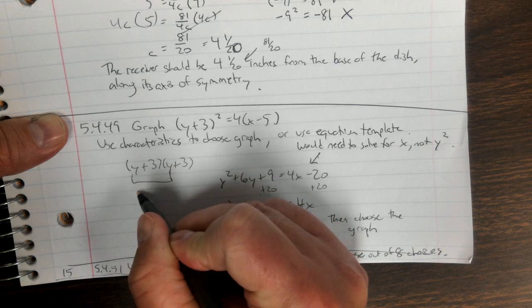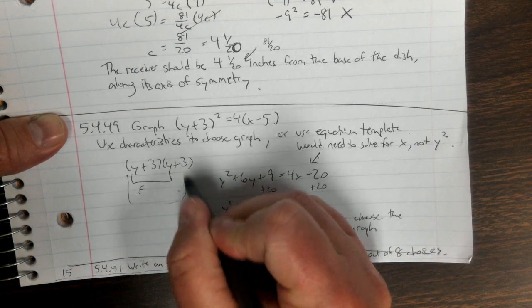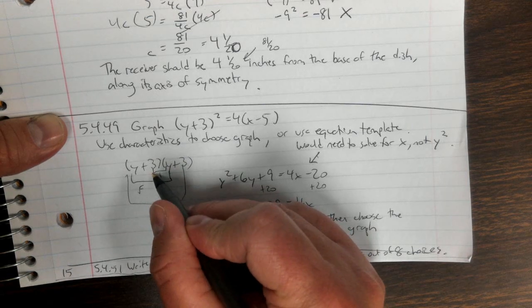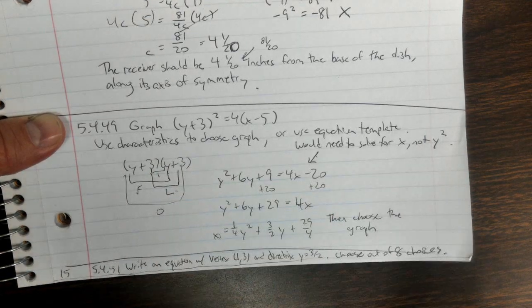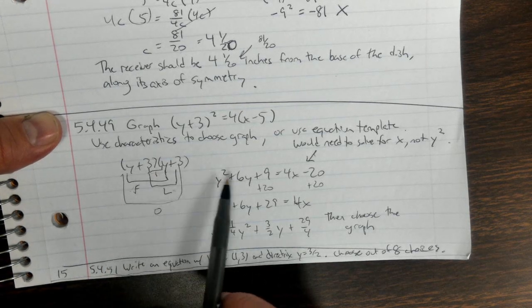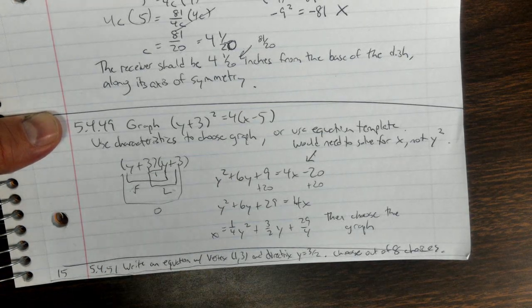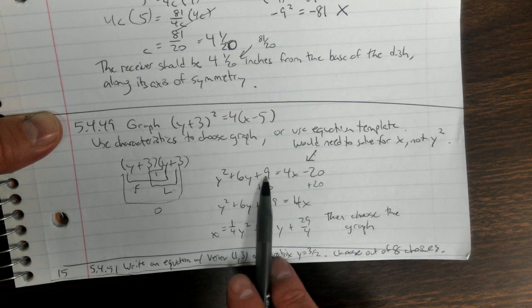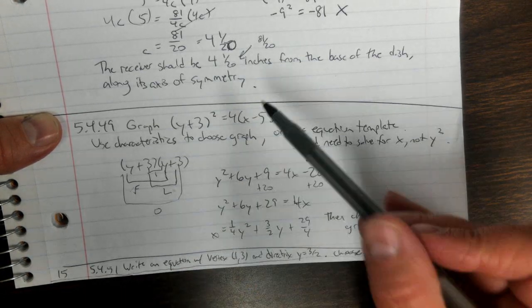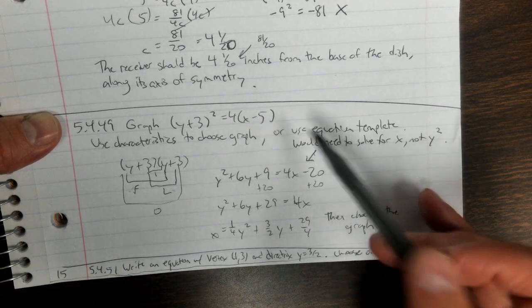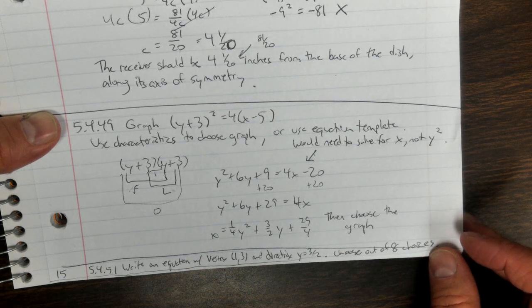Here's your first times first, outside times outside, inside times inside, and last times last. So just use FOIL, or like I said in a different video, just double the 3, so you get 6. So now you have y squared plus 6y plus 9, and then we just already distributed 4 times x is 4x, 4 times negative 5 is negative 20.